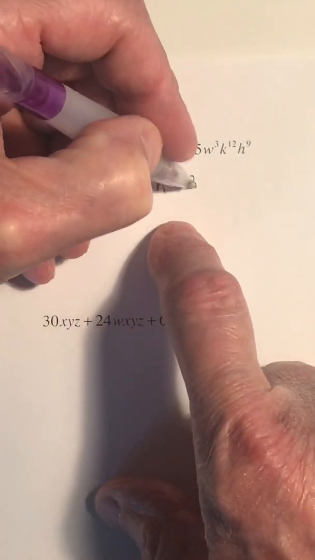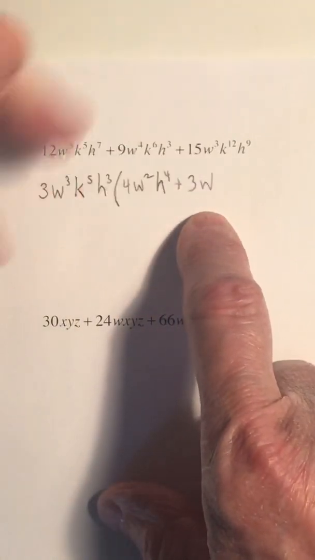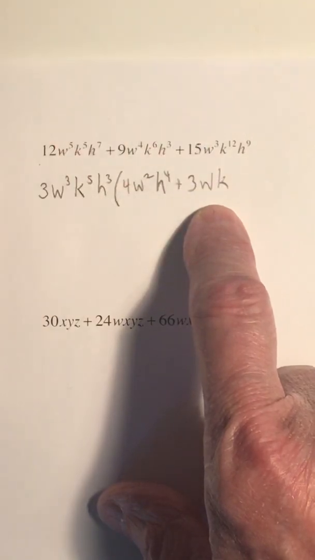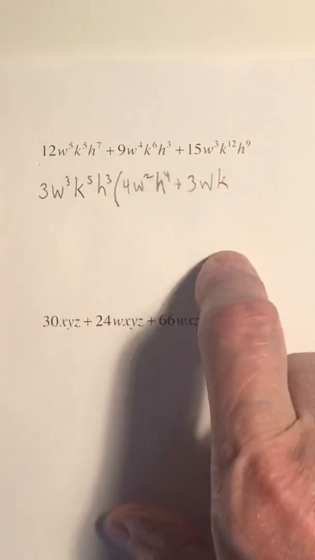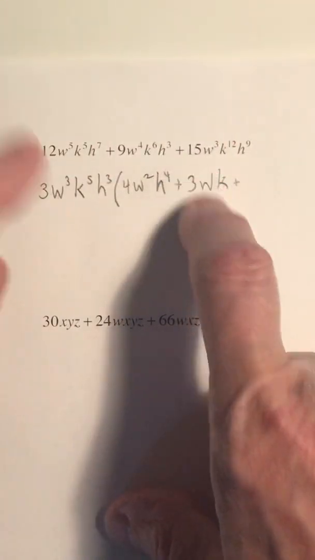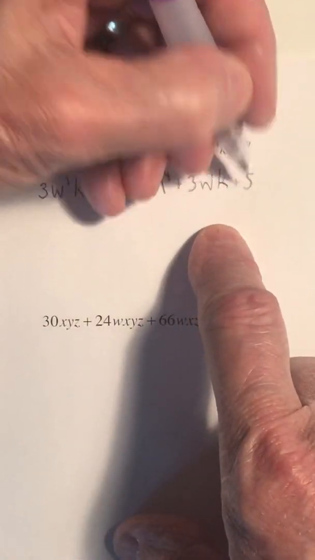3 times 3 to make the 9. We need a W to make the W to the 4th. We need a K to make the K to the 6th. And H has the correct exponent right now. Make the plus sign. We need a 5 to make the 15.